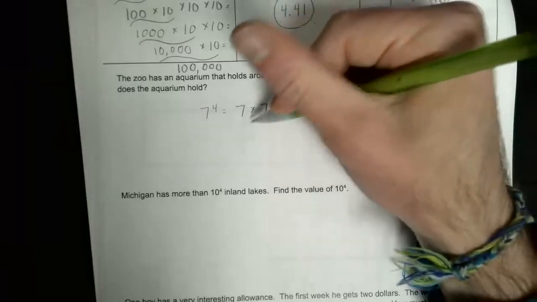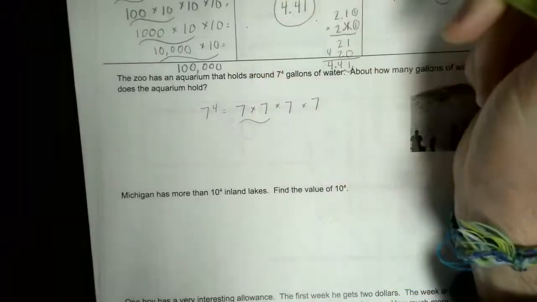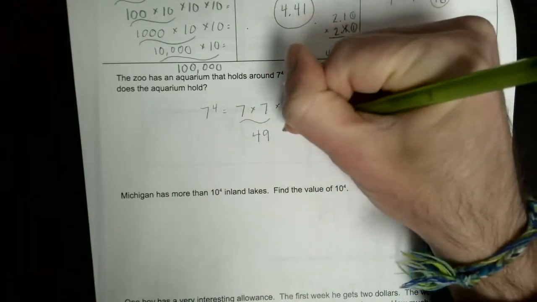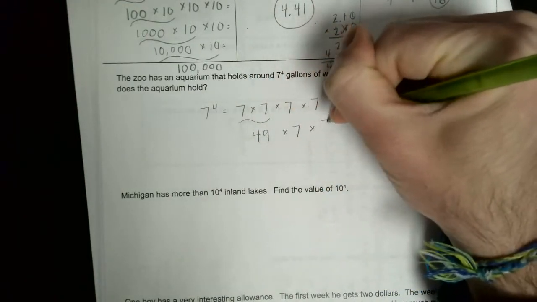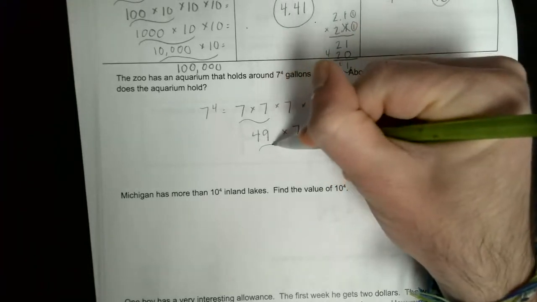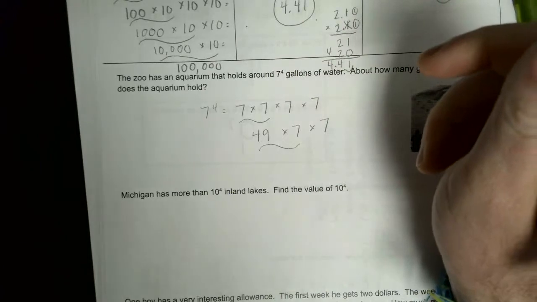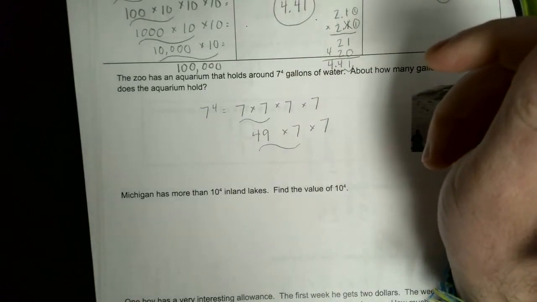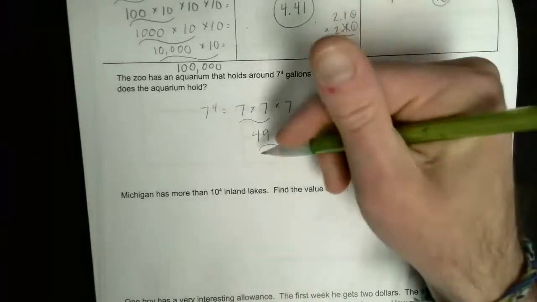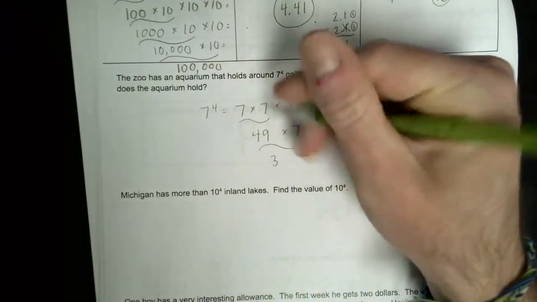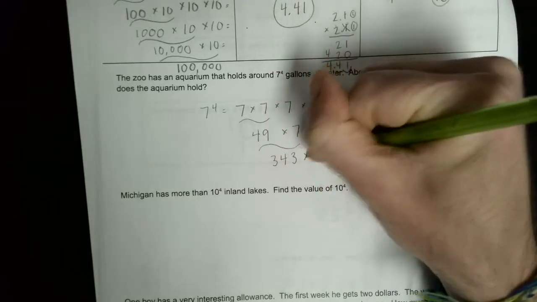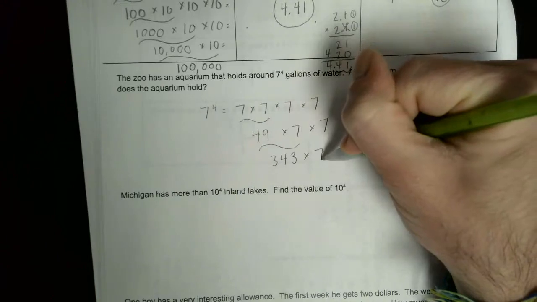I'm going to use my squiggles. I'm going to do this one first. 7 times 7 is 49, times 7 times 7. Now, I would try this one next, 49 times 7. Well, 50 times 7 is 350. So 49 times 7 is 7 less than 350, which would be 343 times 7. This one we might have to do off to the side, which is okay.